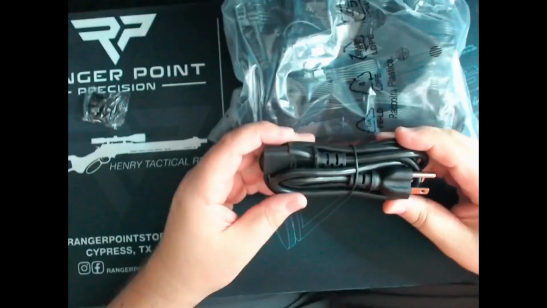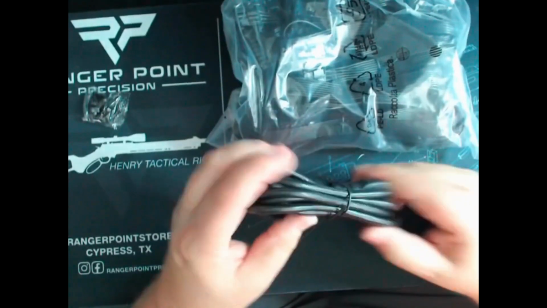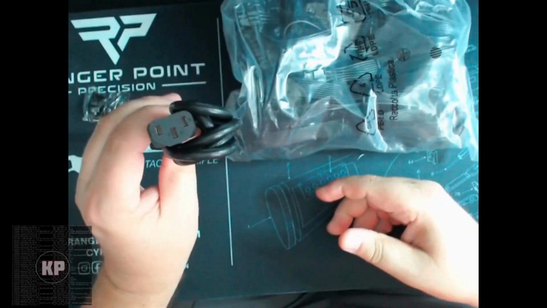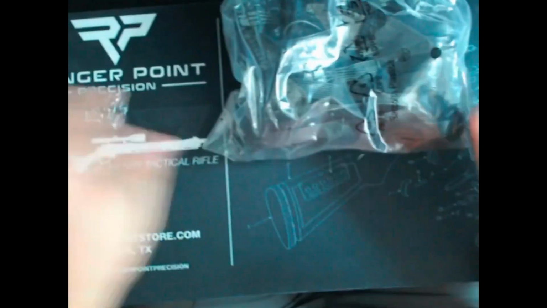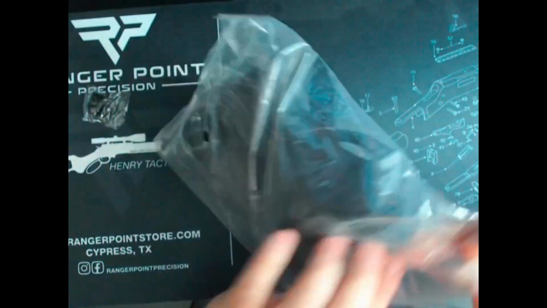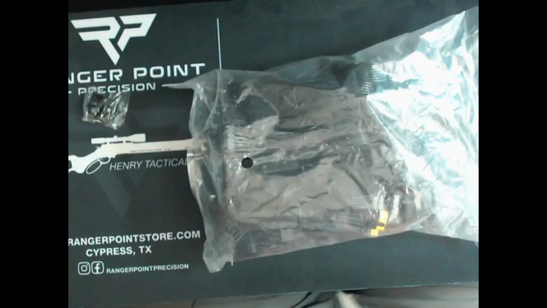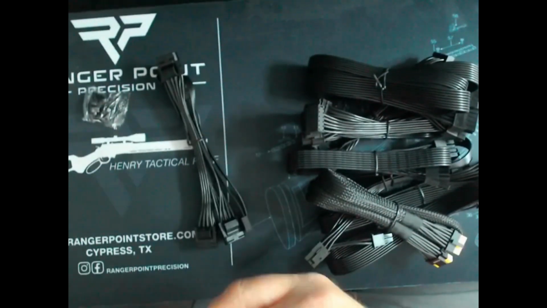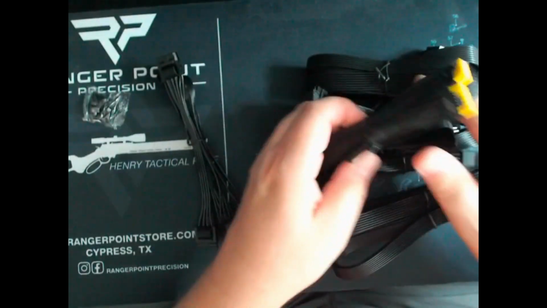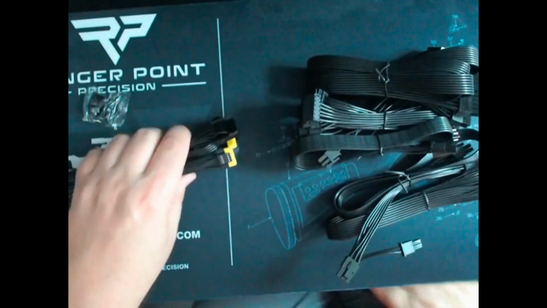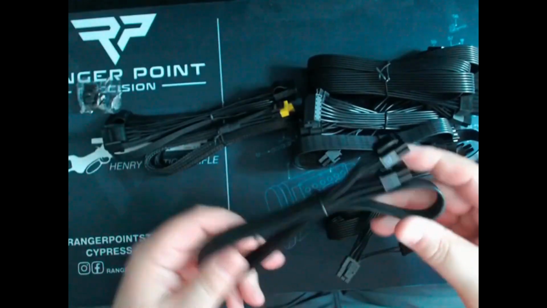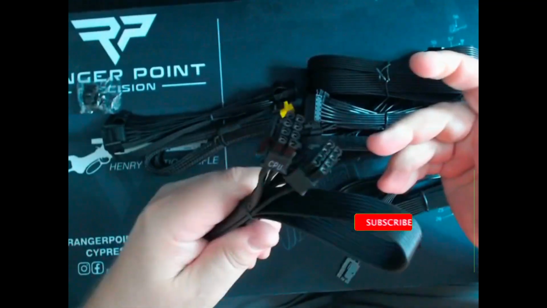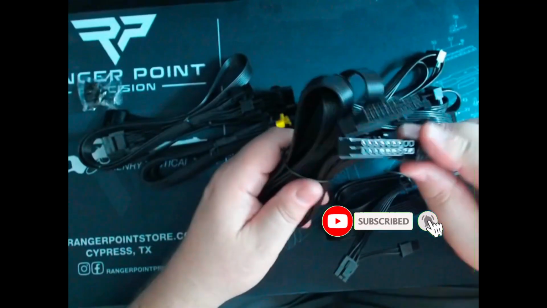You can see here, power cable, which, how many of these do you have lying around, right? Bet you have a couple dozen of these lying around. So your typical power cable. And then a big slew of cables. Look at all these cables that come with it. Of course, I'm going to be using two of them. We're going to be using the main cable.